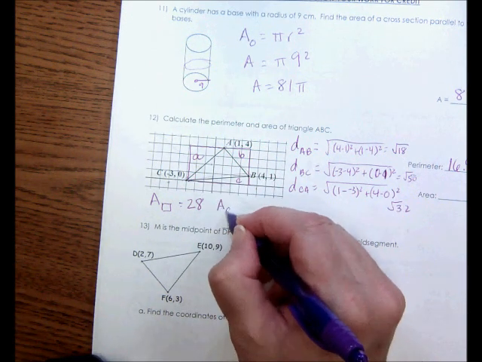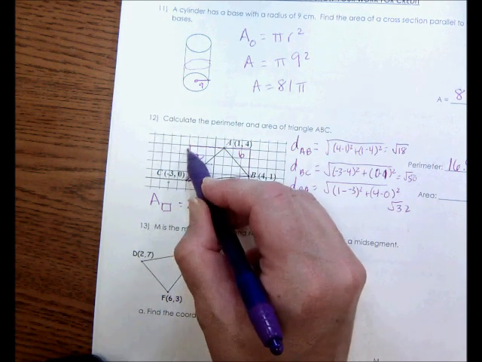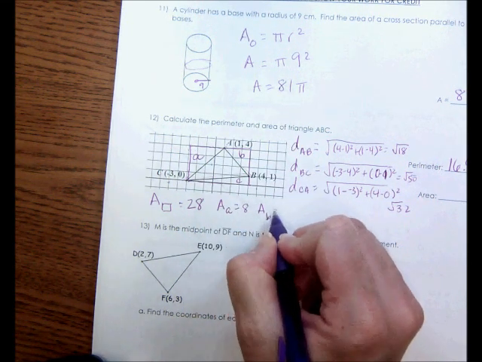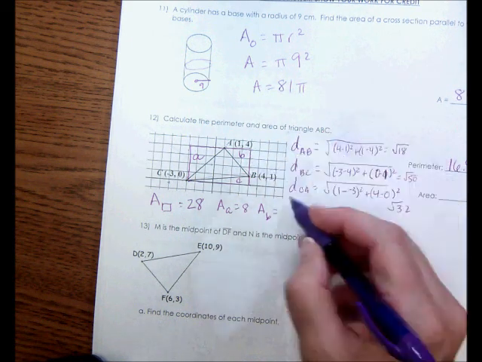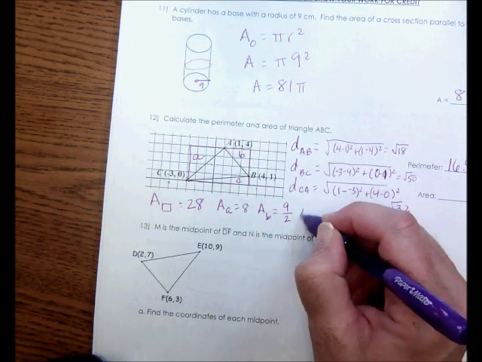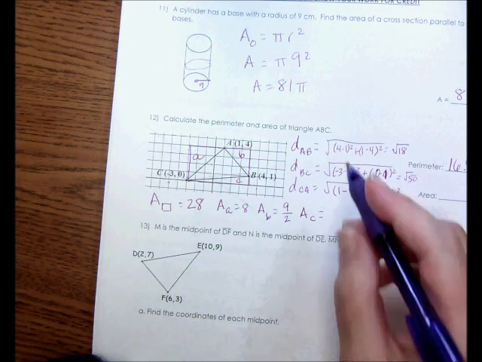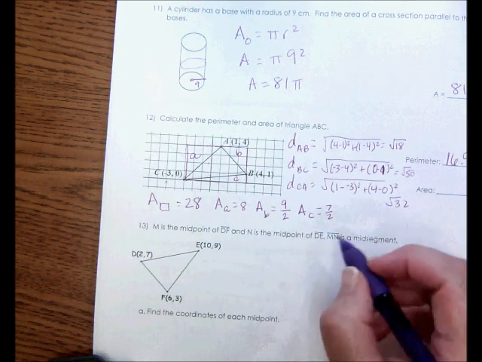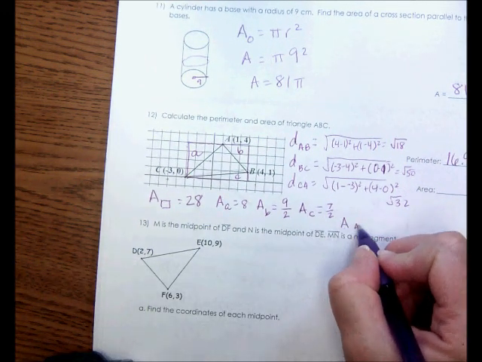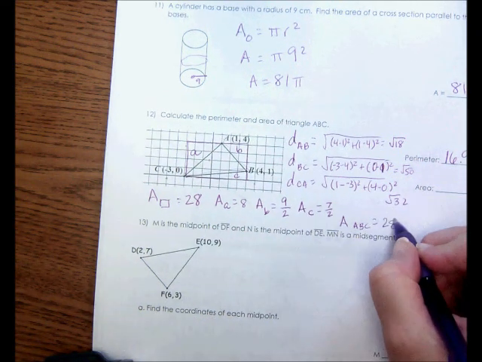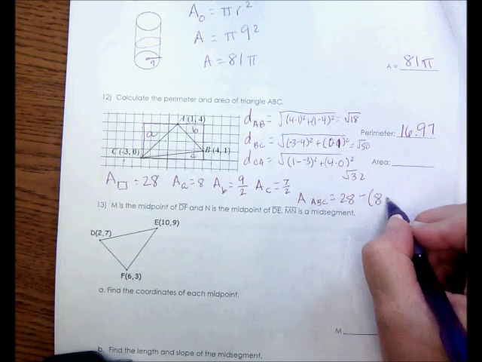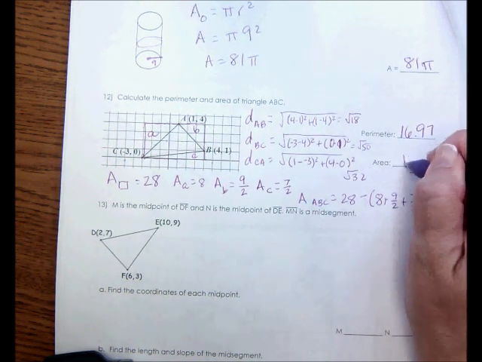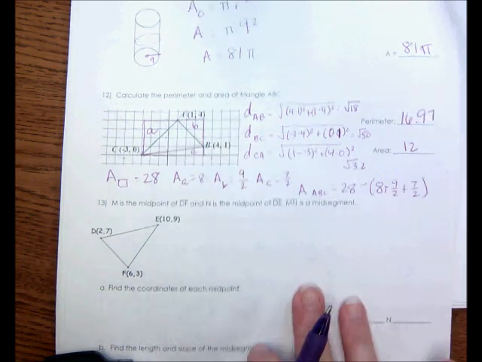And then I find the area of each of the triangles. The area of this triangle is 1, 2, 3, 4 times 1, 2, 3, 4. So 4 times 4 is 16, divided by 2 is 8. Area of B, 1, 2, 3 times 3, so that would be 9, divided by 2 is 9 halves. And the area of C is going to be 7 times 1 divided by 2, so that's 7 halves. So the area here of ABC is going to be 28 minus 8 minus 9 halves minus 7 halves. And when I do that, it is going to equal 12. You can use your calculator.